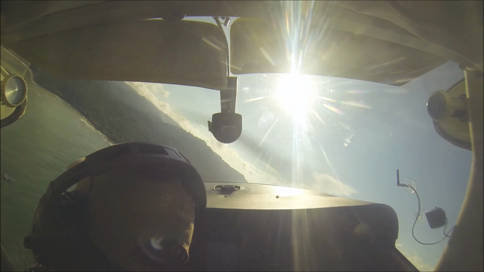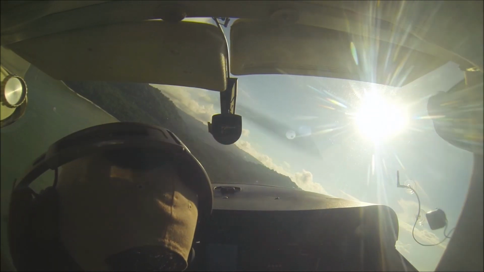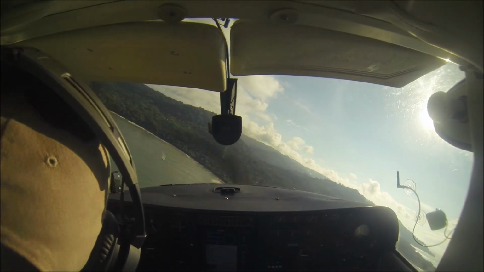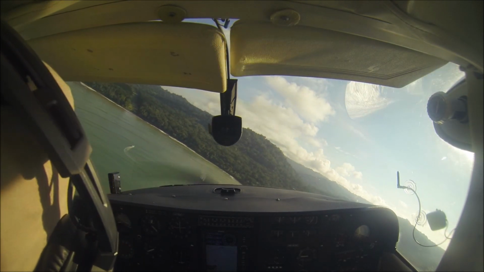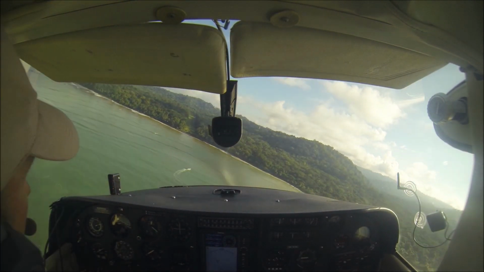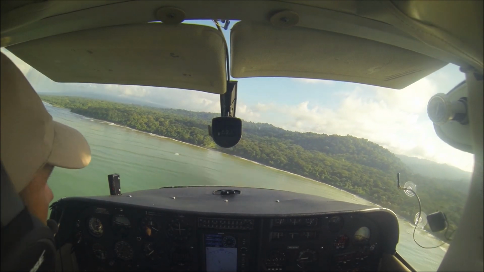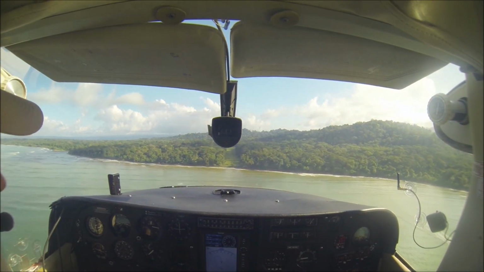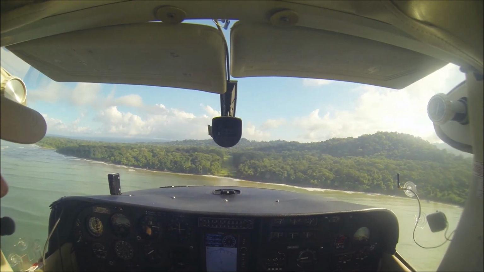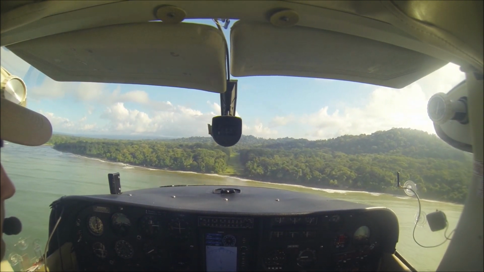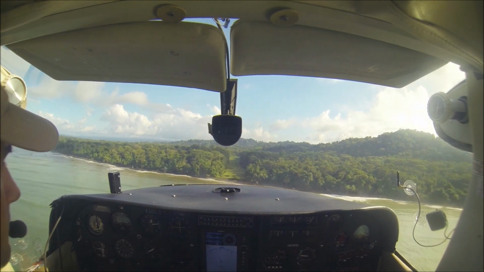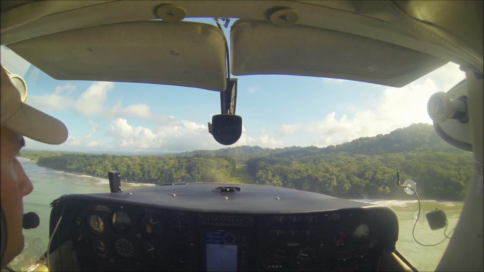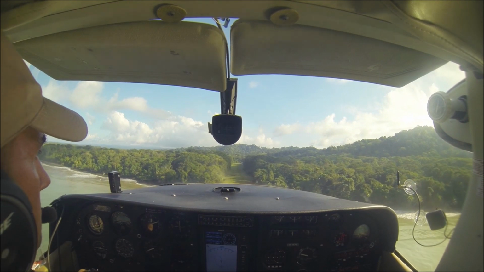This is Sirena Station in Corcovado National Park in Costa Rica. This strip is pretty rough, very bumpy, very narrow, and not too long. It's about 900 feet usable, and the go around could be compromised because there are very tall trees on the other end.